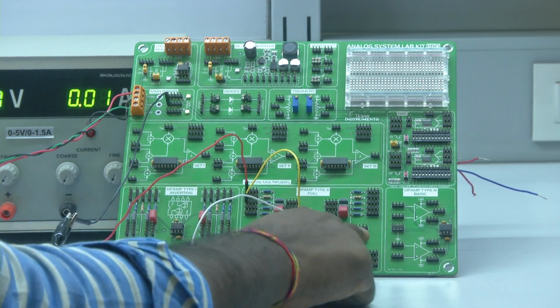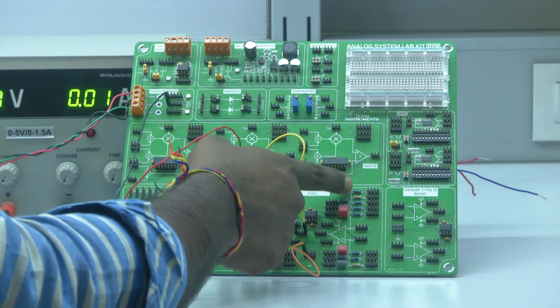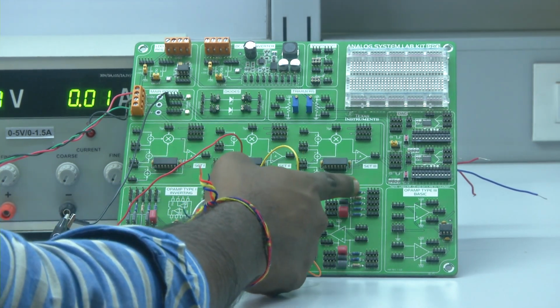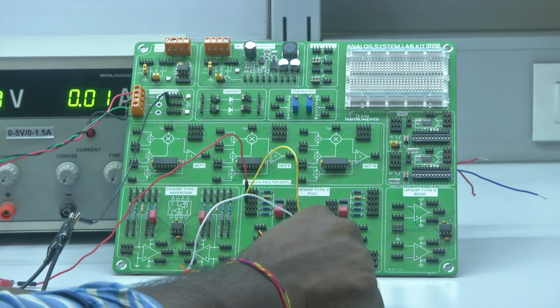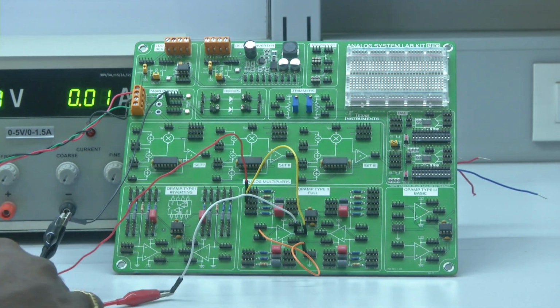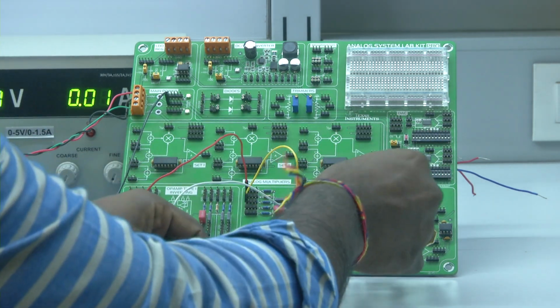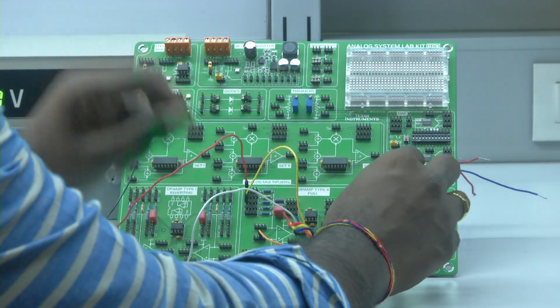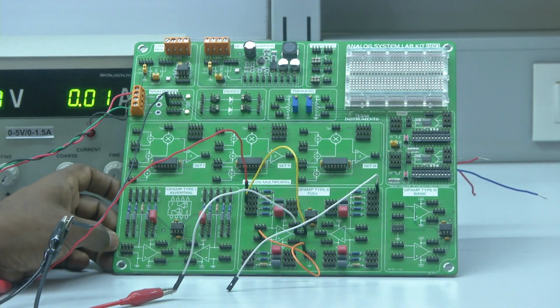Even in this case, we have dedicated jumpers for the negative terminal, positive terminal, as well as the output. Also, the board has been provided with different resistances, but in this case, since we require a gain of 1, the input resistance should always be equal to the feedback resistance. So I will take another jumper and connect. Since we require this, I am using RF as well as R1 resistance as 1K.